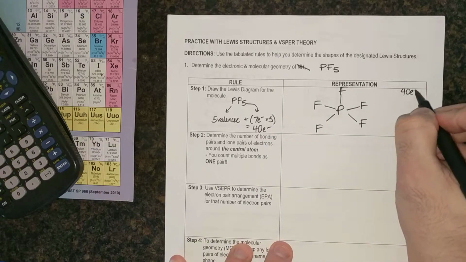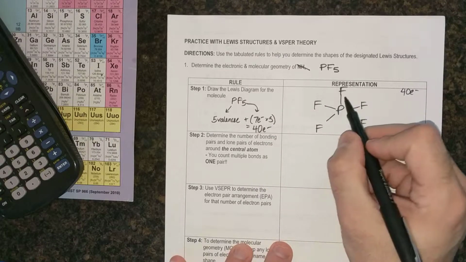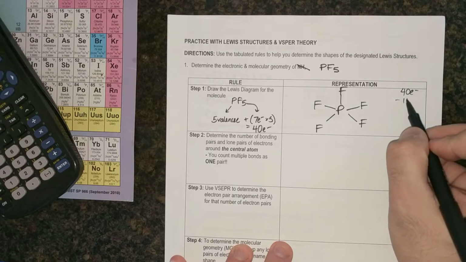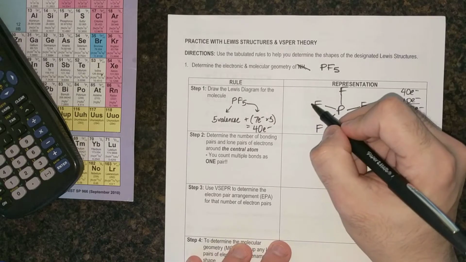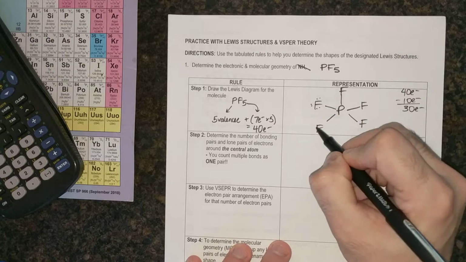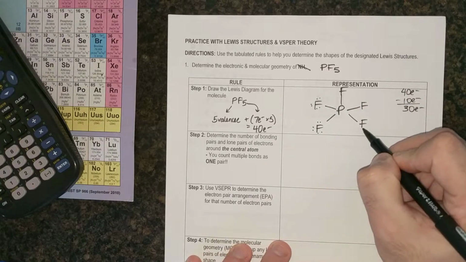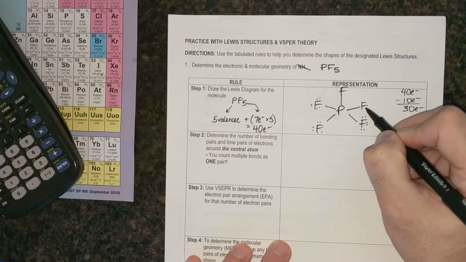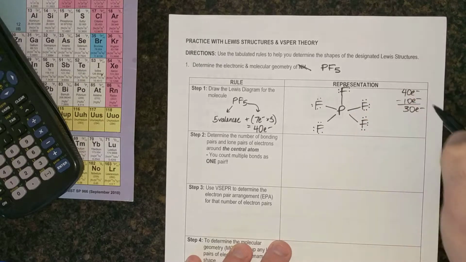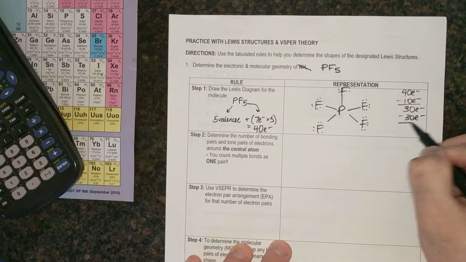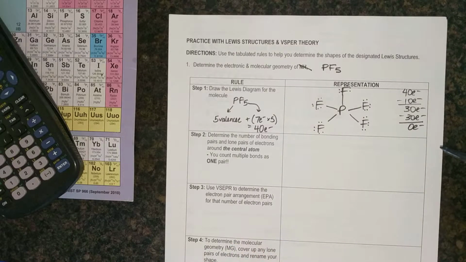So 40 electrons, and I just used 10 electrons for the 5 bonds, and then I'll do 1, 2, 3, 4, 5, 6, 7, 8, 9, 10, 11, 12, 13, 14, 15, 16, 17, 18, 19, 20, 21, 22, 23, 24, 25, 26, 27, 28, 29, 30. And I used all 30 of those electrons to give my non-central atoms an octet.